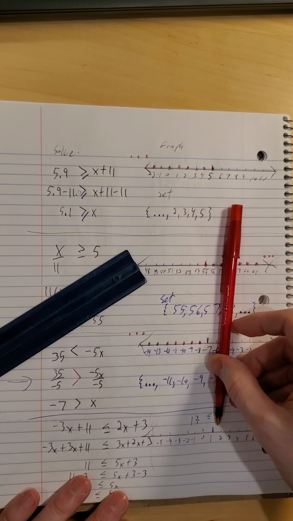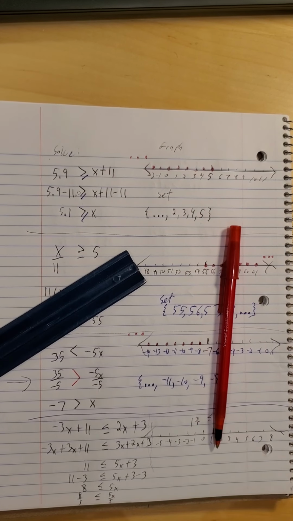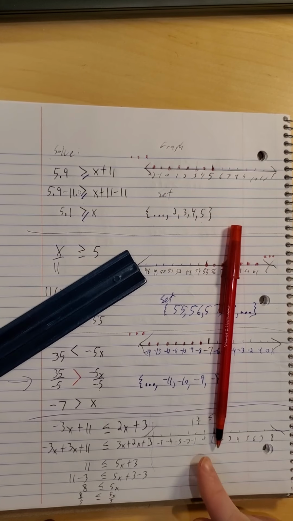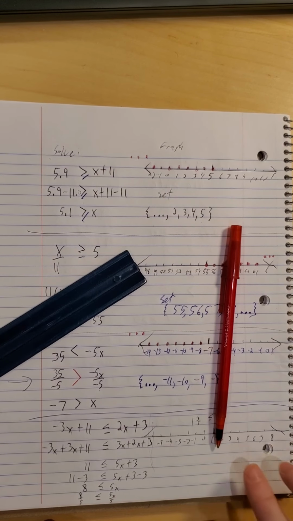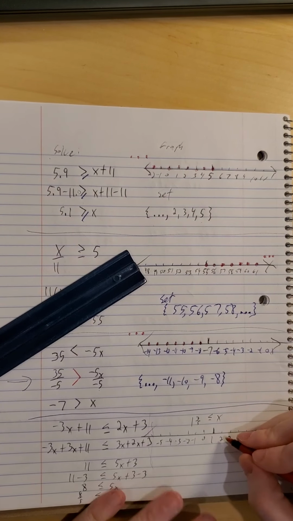Okay, 1 3/5, that's between the 1 and the 2. We'll take 1 from each side and see if it works. 1 3/5 is less than or equal to 0? Positive less than or equal to 0 doesn't make sense. So I'm thinking that everything over here will work. 1 3/5 is less than or equal to 8 is true. So I want the stuff on the right-hand side.